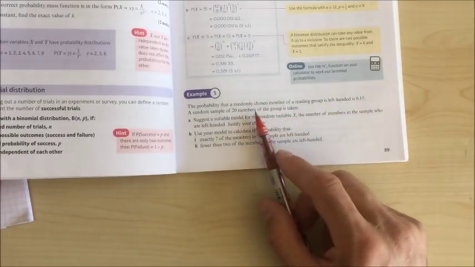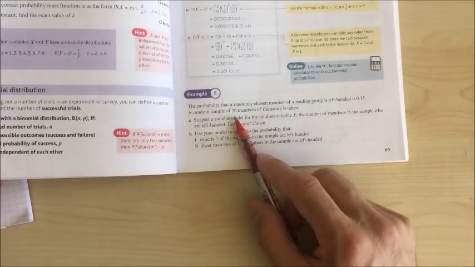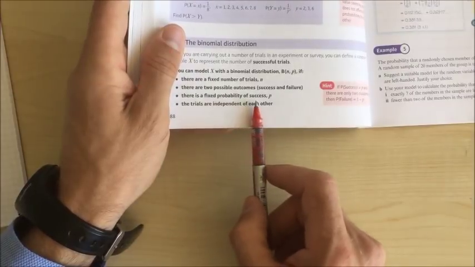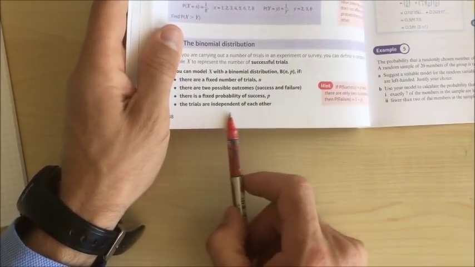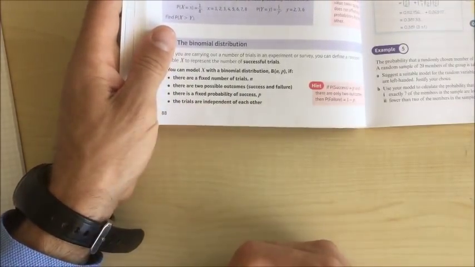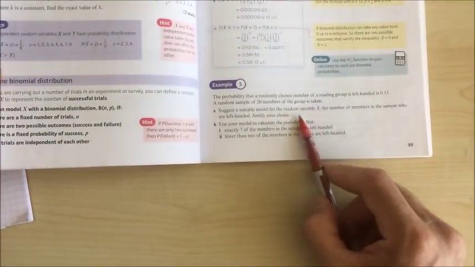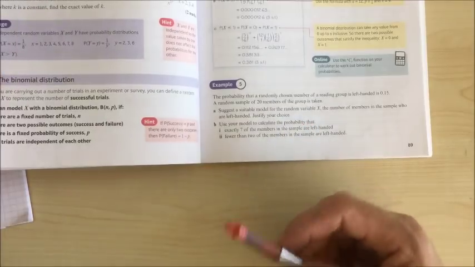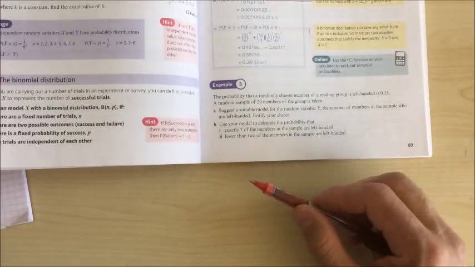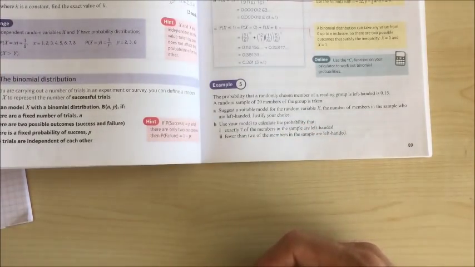If it's a reading group of size 21 and I'm taking a sample of 20, then I've got a problem with the probability of success staying the same, and I've got a problem with the trials being independent, because once I've sampled one person, that affects what happens with the next person. But we're making an assumption here that this is a large group of people, so taking a sample of size 20, the probability of picking somebody left-handed is remaining constant.